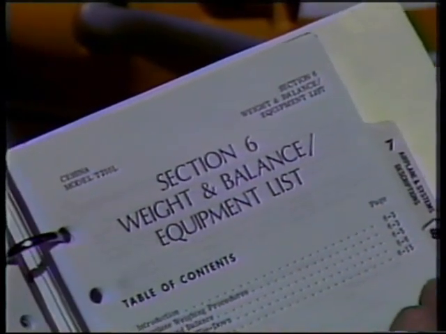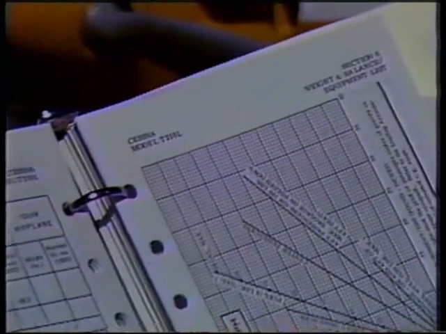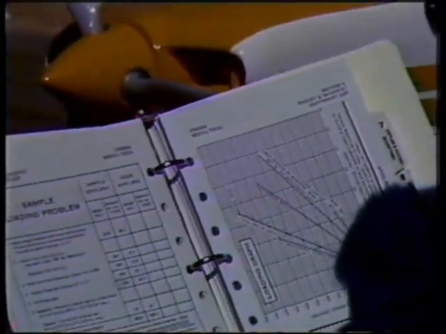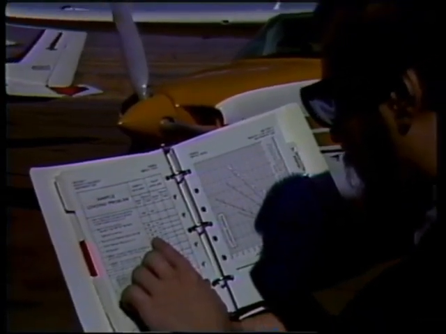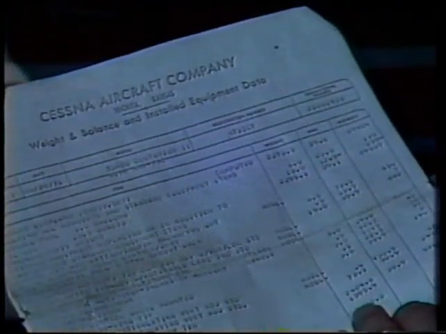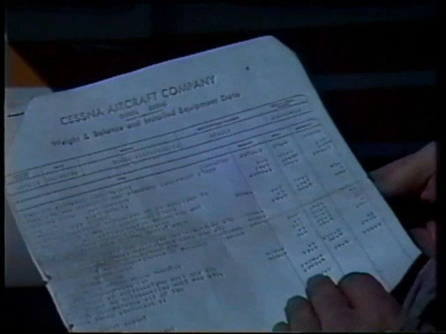Pilots are required by law to know the weight of their aircraft and its loading conditions before beginning each flight. The aviation maintenance technician must also be aware of the weight and balance requirements of the aircraft on which equipment may be changed, moved, or replaced.